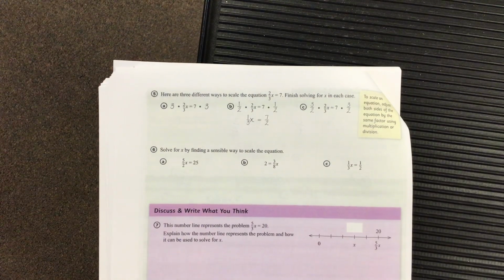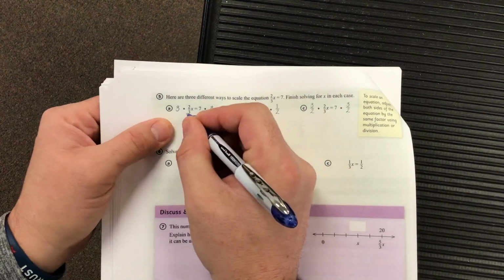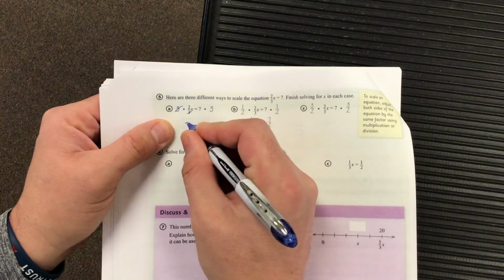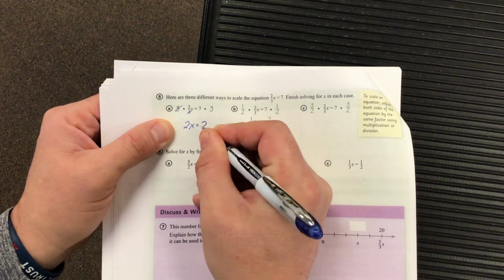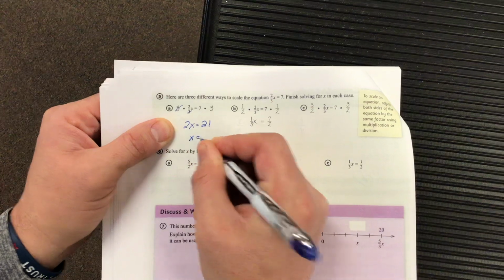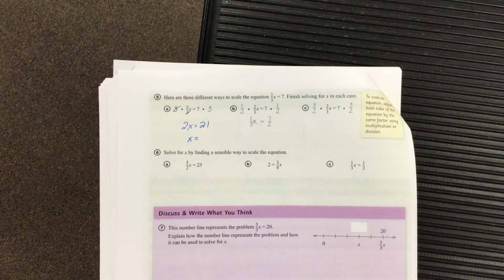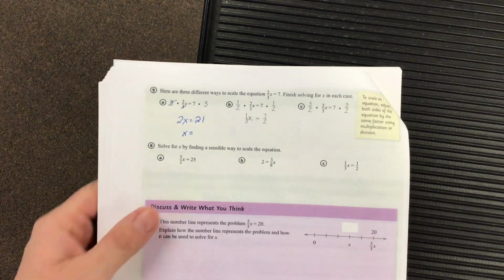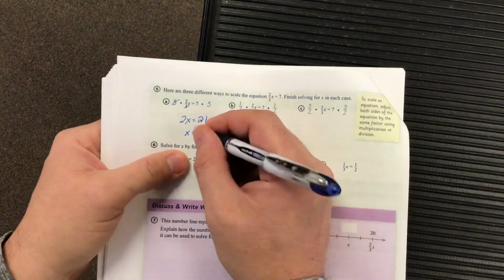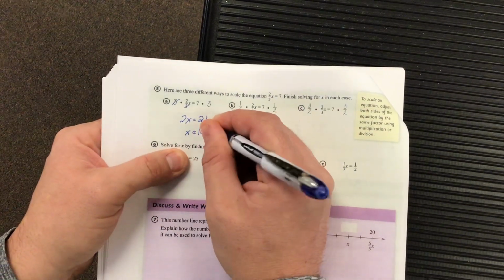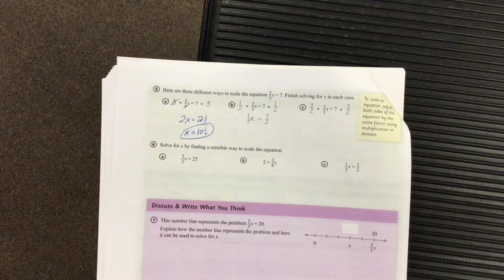Take times whatever the denominator is, because that gets rid of the 3's, and you're left with 2x equals 21. And then I can get x by just figuring out what half of 21 is. Half of 21. 10.5 or 10 and a half. 21 over 2, however you want to say that.